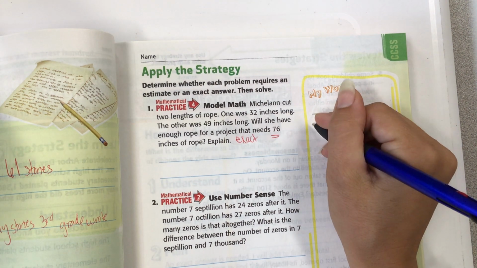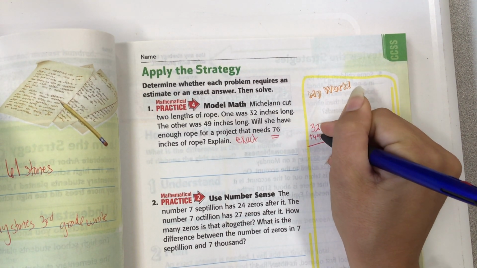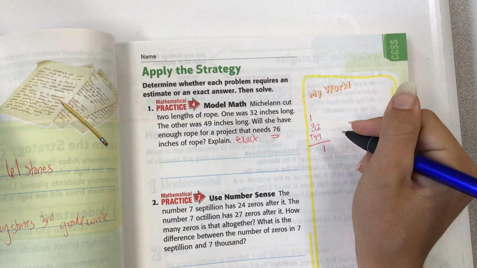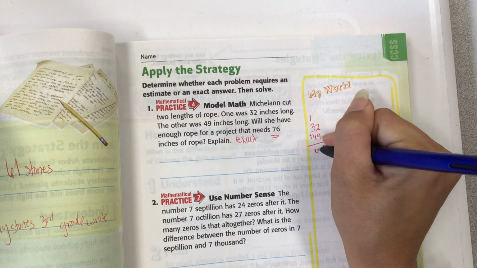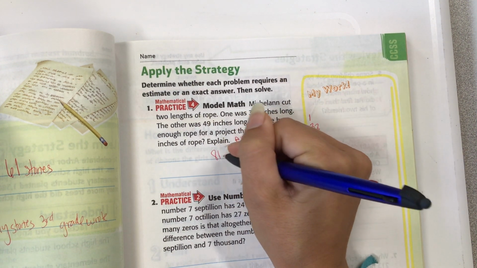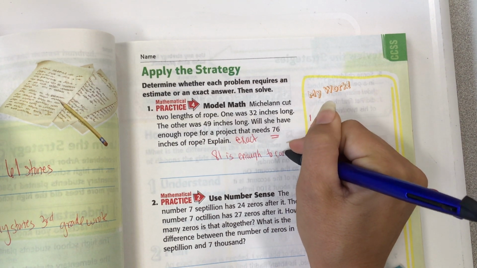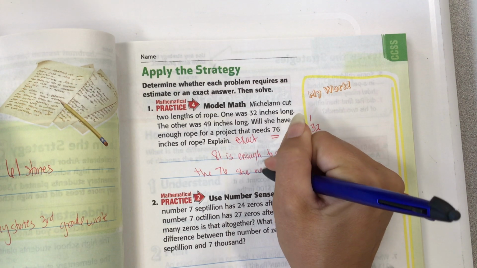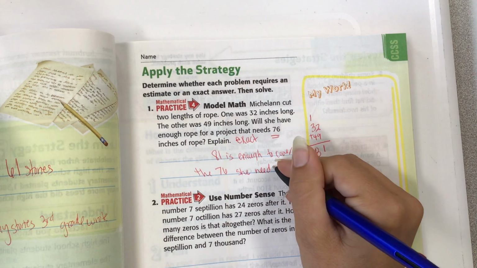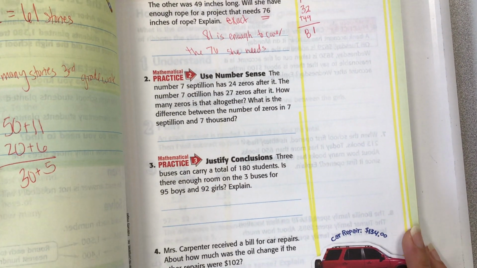So we have 32 plus 49. 2 plus 9 is 11. Put that 10 over in the regrouping. So I have 1 plus 3 is 4, plus 4 is 8. So 81. So 81 is enough to cover the 76 she needs, because 81 is larger. So she has enough.